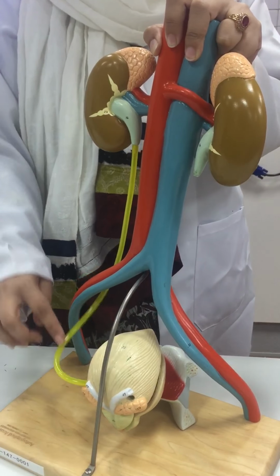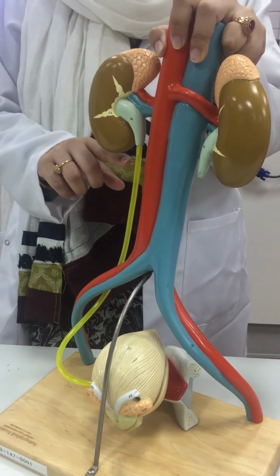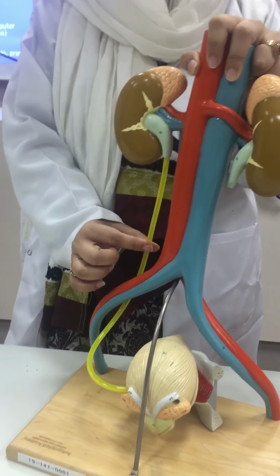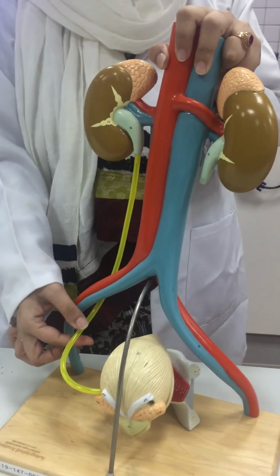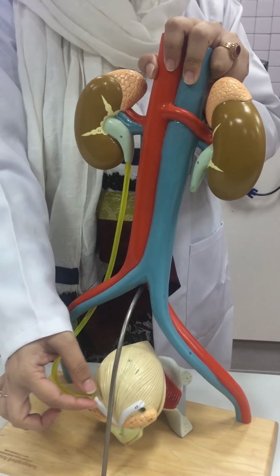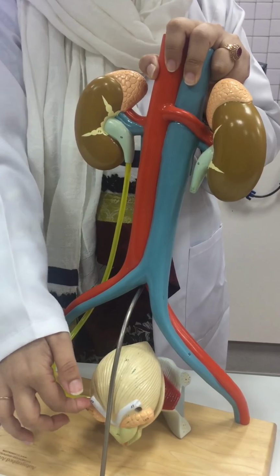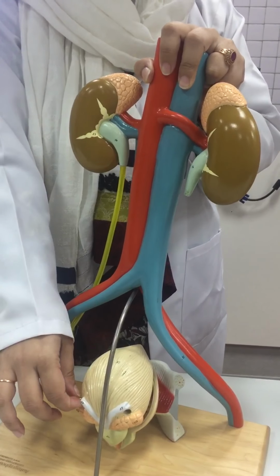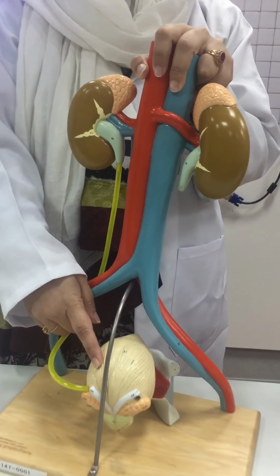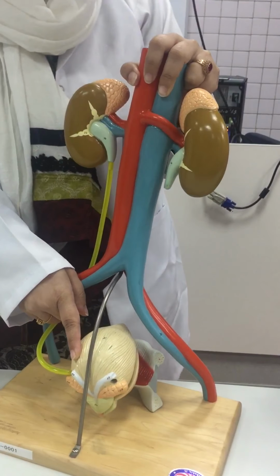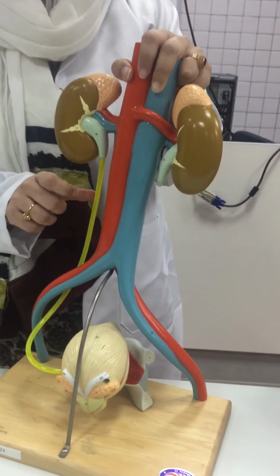Okay, so 1, 2, and 3 parts of the ureter. Abdominal part, pelvic part, intramural part, okay, which is inside the wall of the bladder. 3 parts of the ureter.